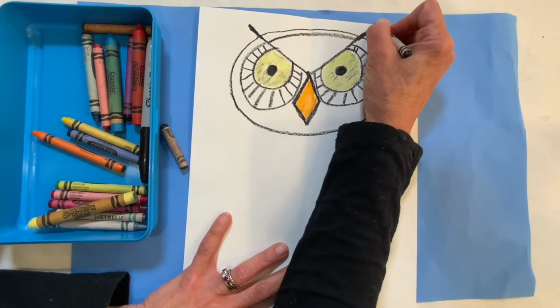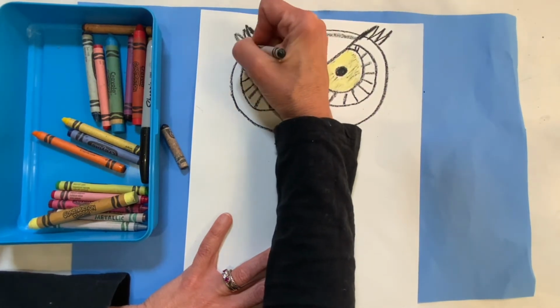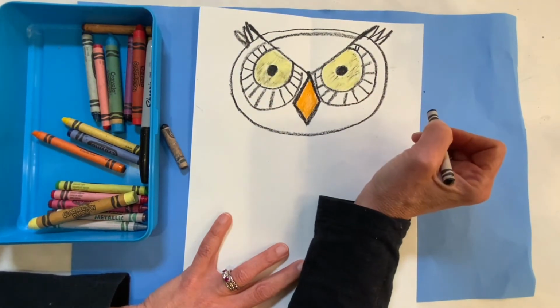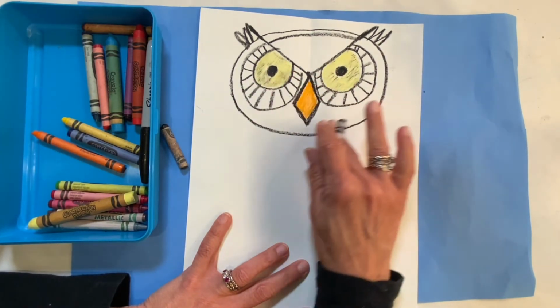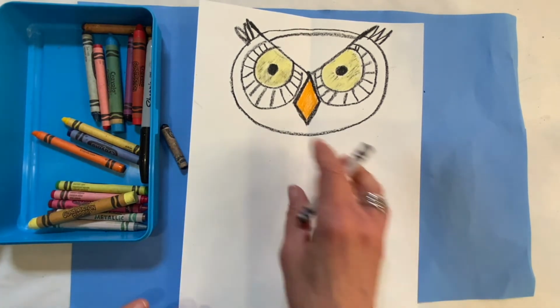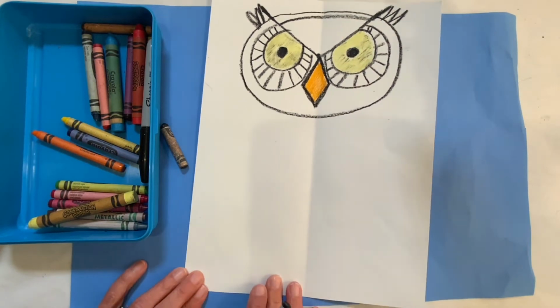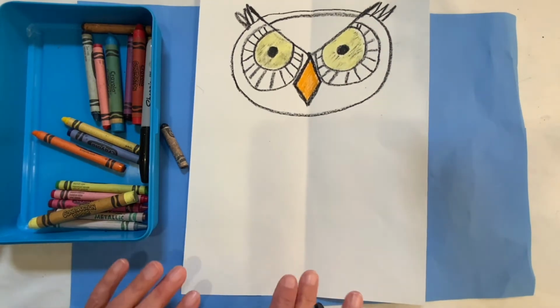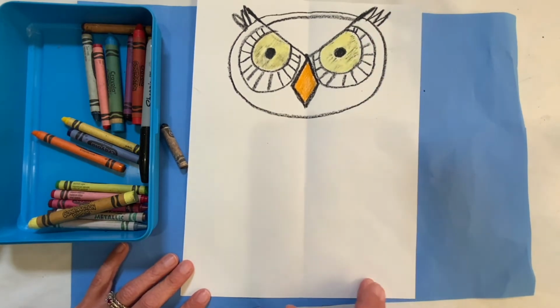He kind of has some feathers over here. So I'm going to make about 3 zigzags. 1, 2, 3. That shows his little ear feathers that might be right here. And later we can add some details around here. Let's get the owl drawn first. Now, his talons, that's his claws, are going to be way down here at the bottom. And he's going to be sitting on a branch. So we're going to leave space at the bottom for the branch.